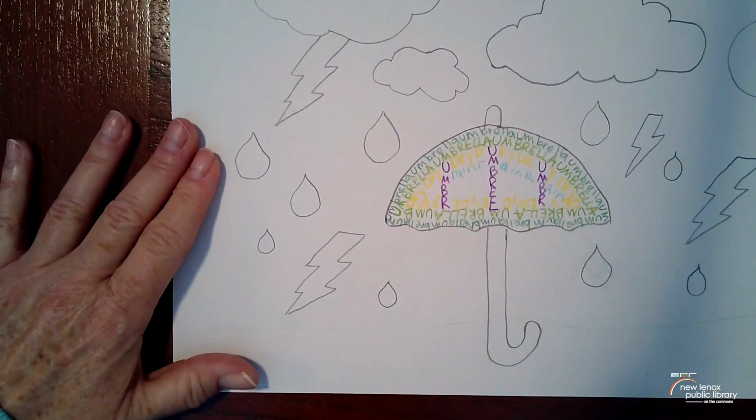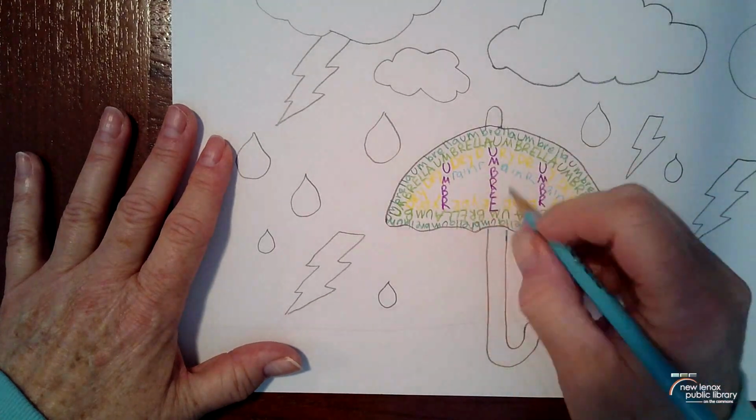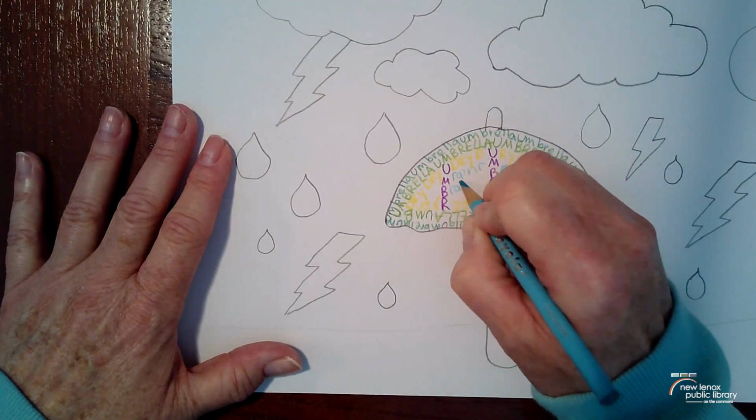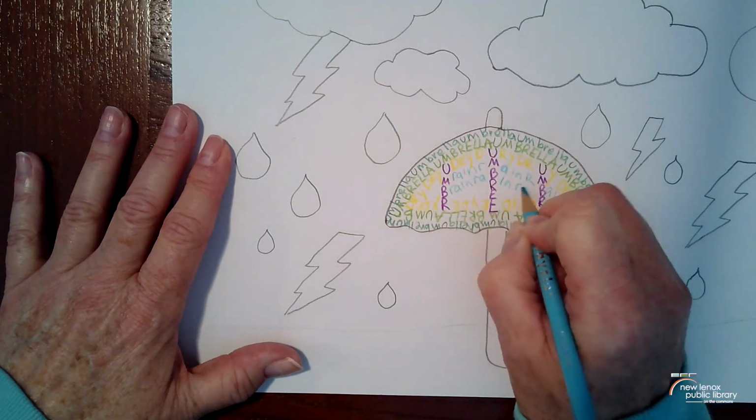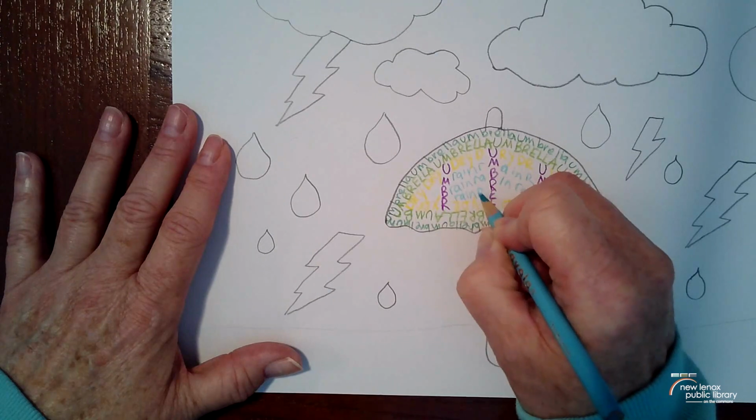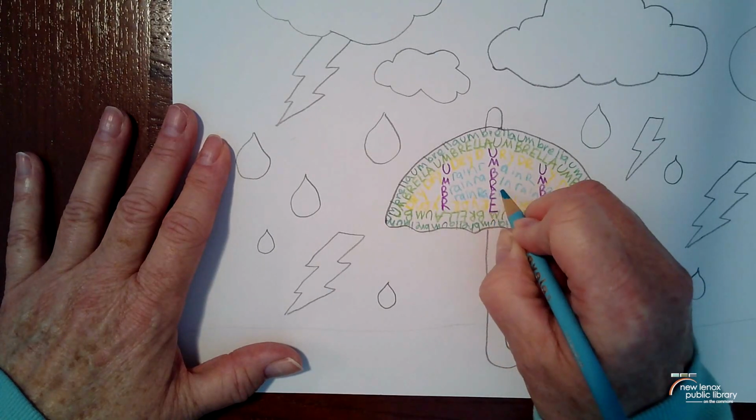I'm not going to flip it over anymore. And I'm going to go ahead and do another row of rain. Let's do one more. And get that all filled in.